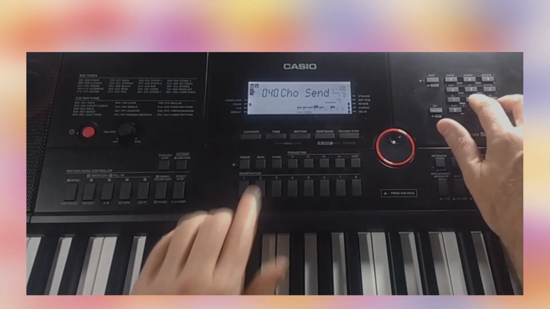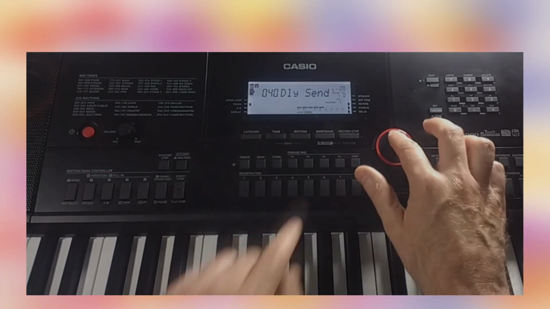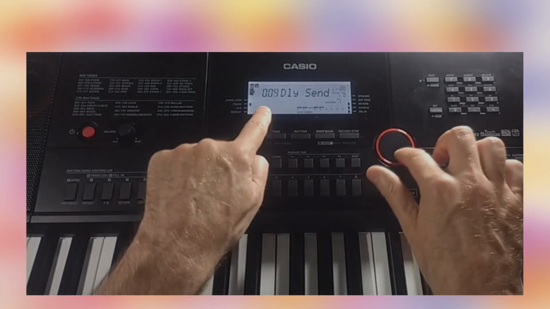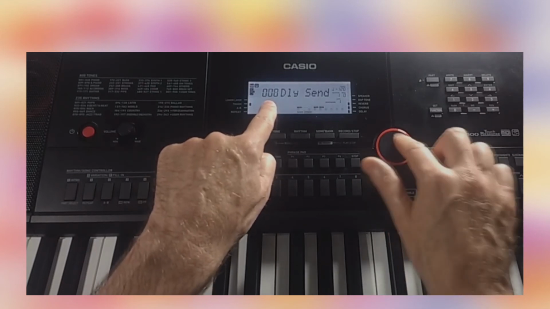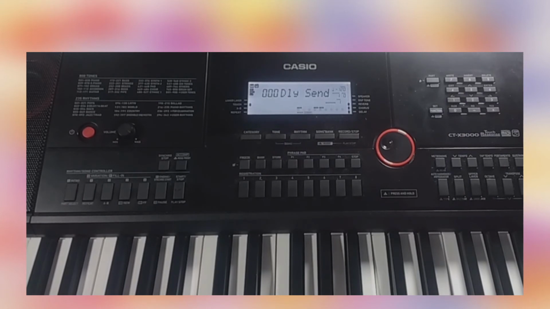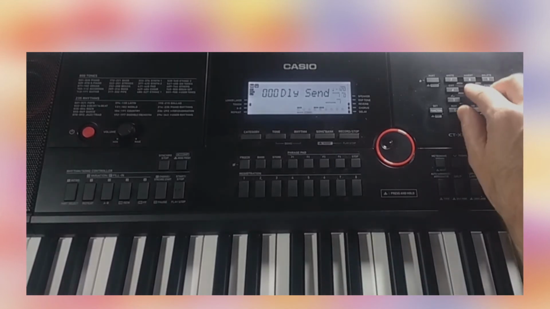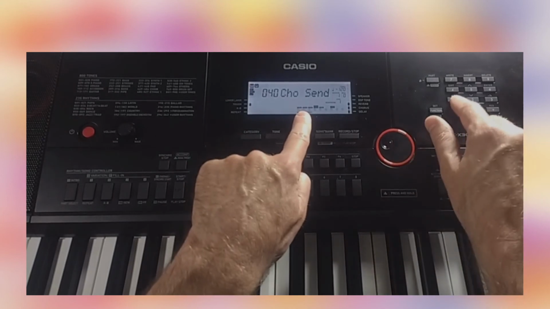Now I'm going to apply some delay effects. I don't want delay on the bass, so I'm going to take that right down to 0. And I don't want delay on the strings, I only want it on guitar. Sounding good. And then I'm going to just apply some chorus effects just to the strings.